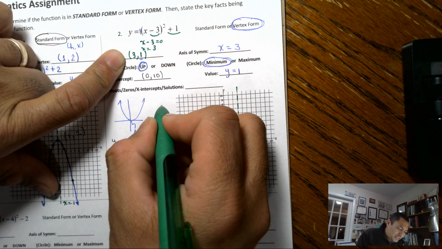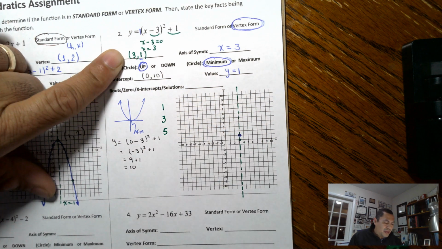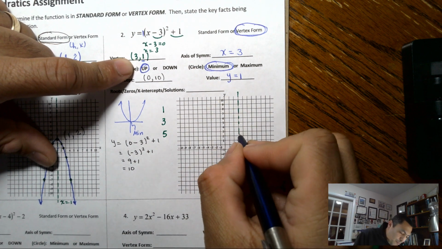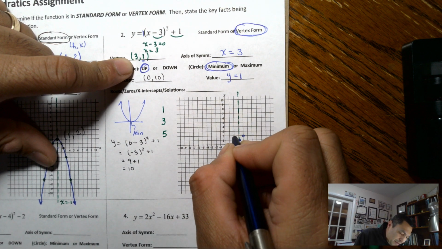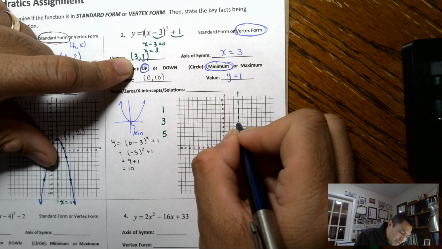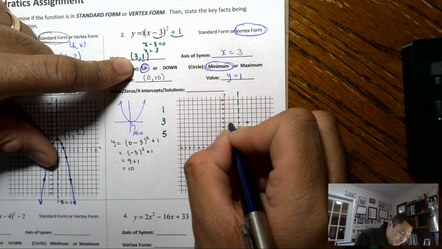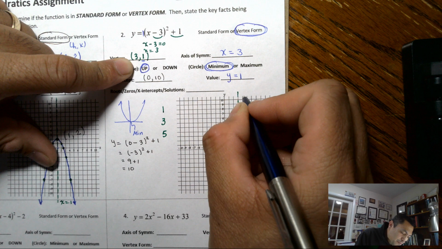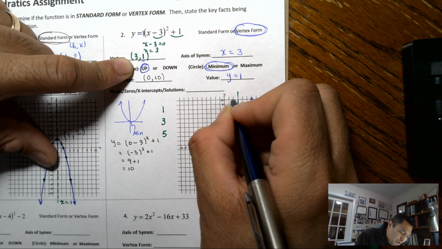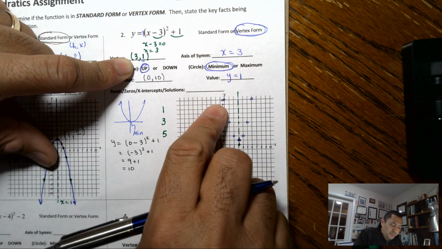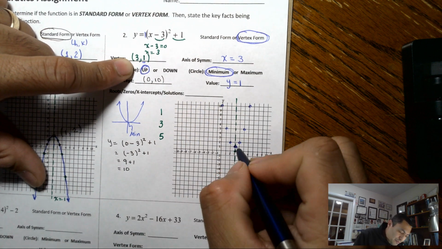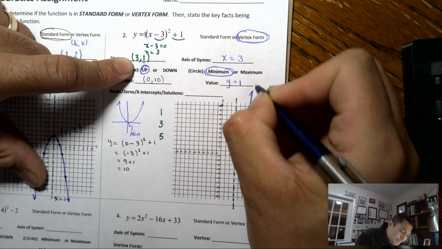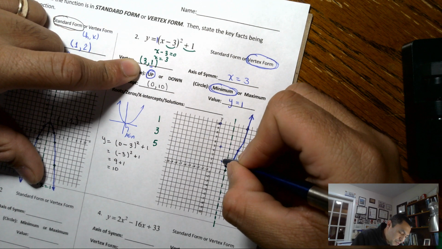My rate of change is 1, 3, and 5. I know it opens up, so that means I'm going up. So I go up 1, right 1, up 1, left 1. Then I go up 3, right 2, left 2. Then I go up 5. 1, 2, 3, 4, 5. 1, 2, 3, and 1, 2, 3. See, it goes straight to my y-intercept 10. So we now graph the parabola. Okay, let's do the other side too.